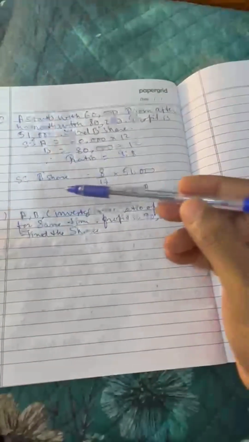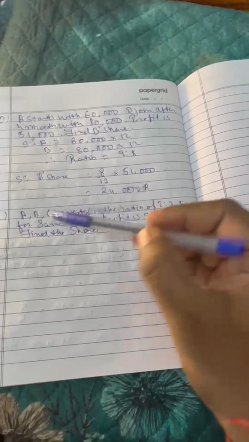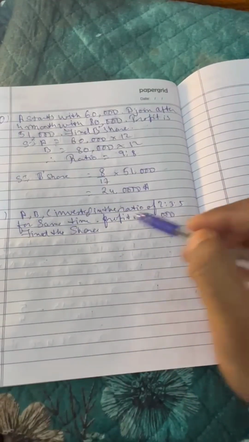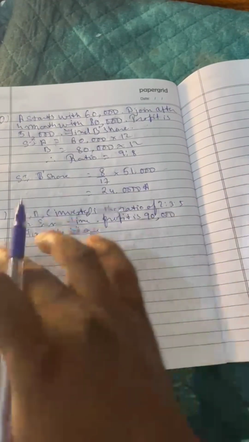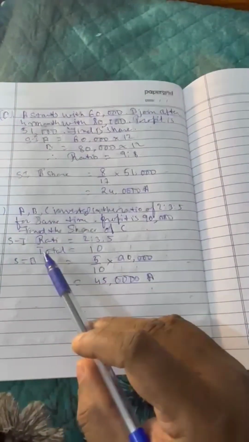Our next question is, A, B, C invested in the ratio of 2:3:5 for the same time. Profit is 90,000. Find the share of each. I forgot to write, we have to find the share of C. So, ratio. The ratio we have is 2:3:5.